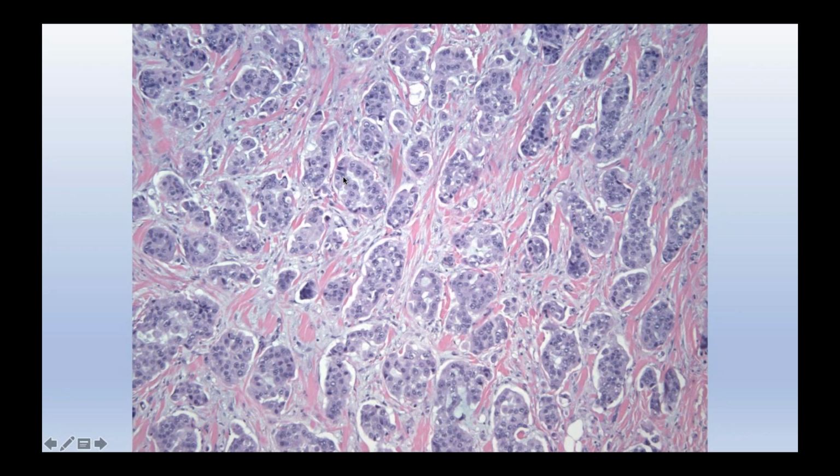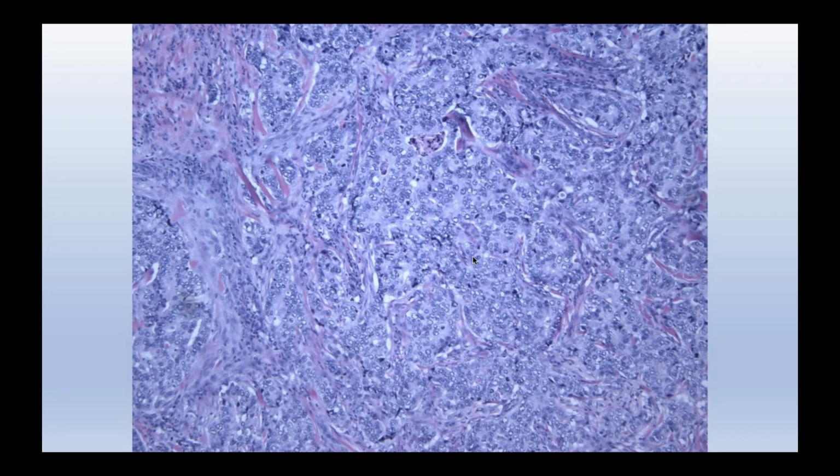It's not well differentiated in the sense that it's forming very uniform glands. Here, they're becoming more, the pathologic term that we use is pleomorphic. They have various shapes and appearances. Its uniformity is disappearing.